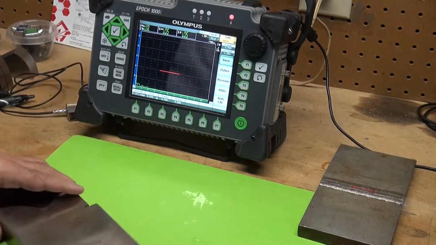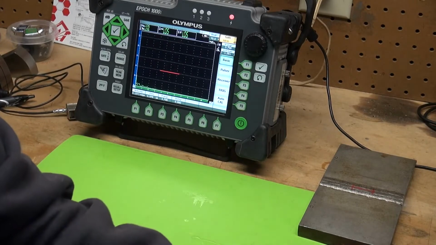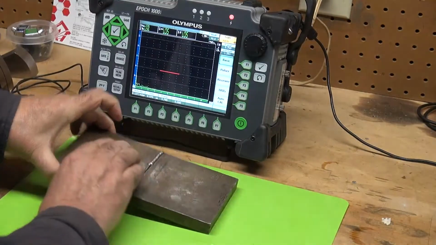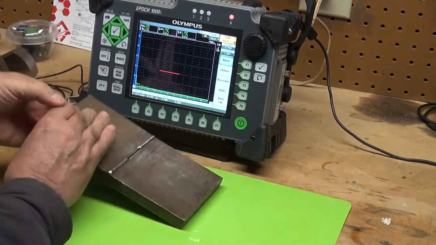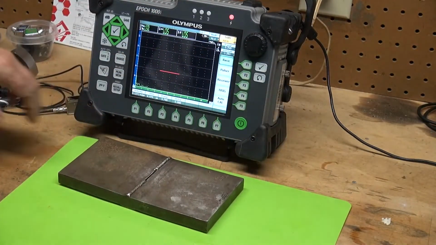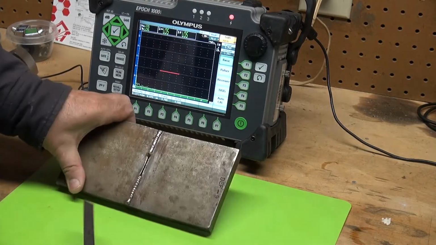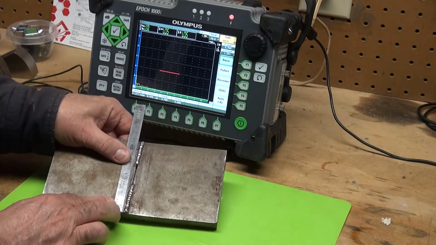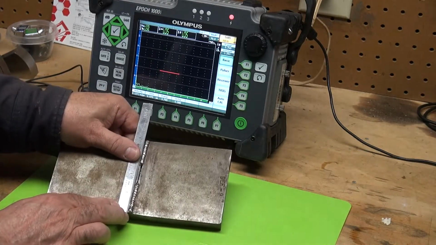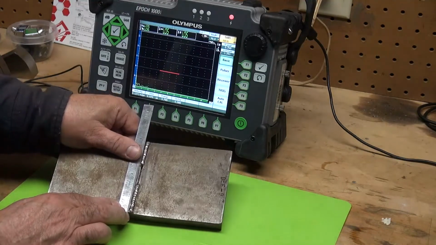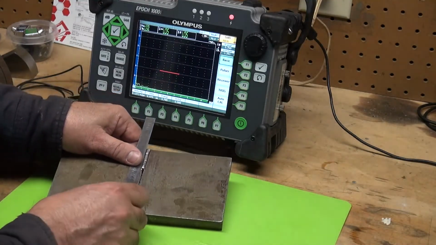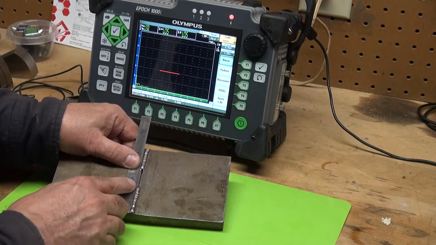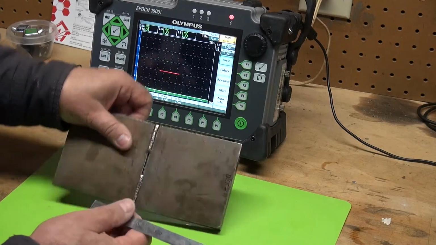So let me show you an example. And this is a good example because you can see it, and seeing is believing. I have a weld here, and it has a lack of root penetration. And here's that lack of root penetration. It starts at about 1.5 inches and goes out to about 2.5 inches. So from zero, that defect starts at about 1.5 inches, and the length of it is about 1 inch.